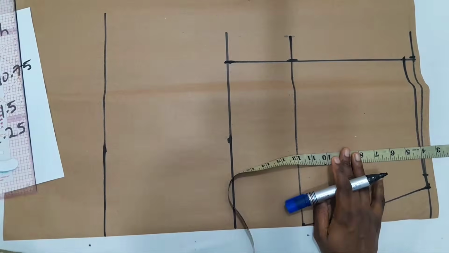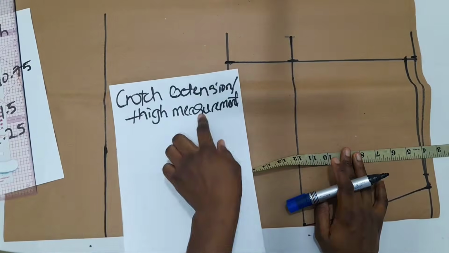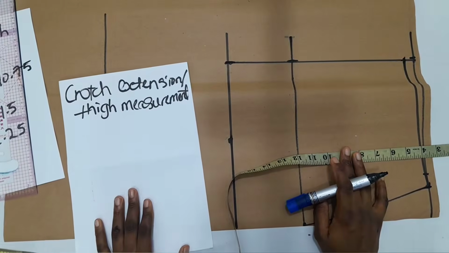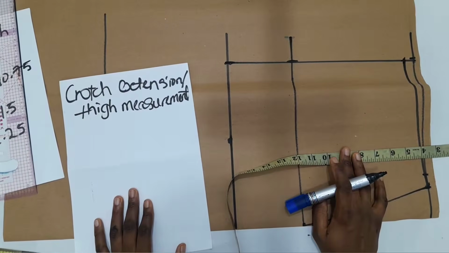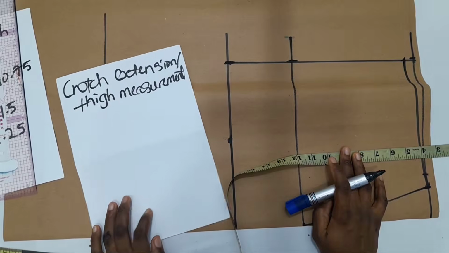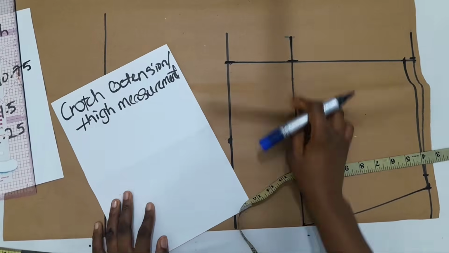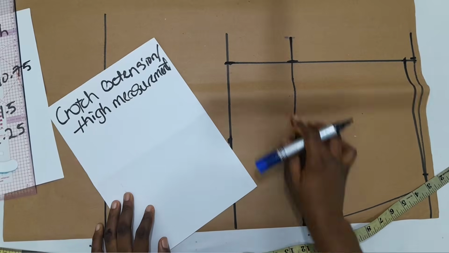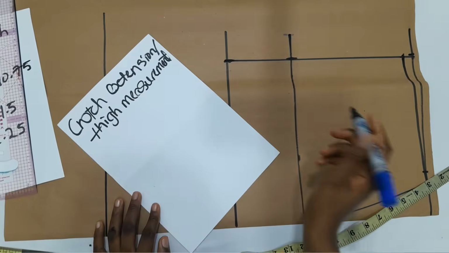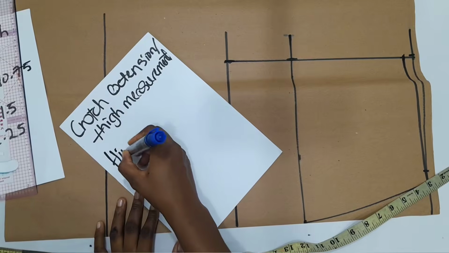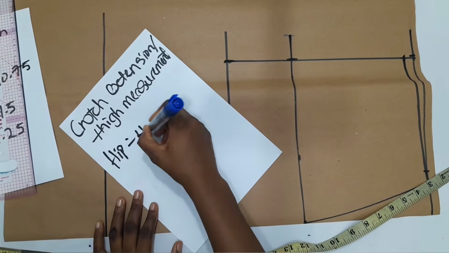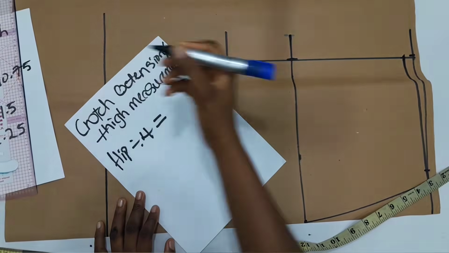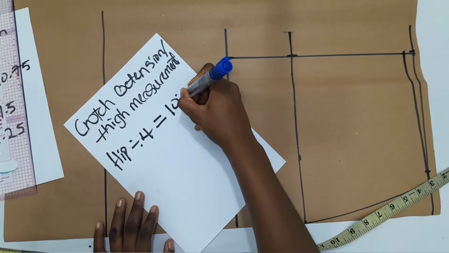So now next I'm going to take is our crotch extension or round thigh measurement. Let's say you forgot to take your round thigh measurement for your client. What you do is you're going to take your hip measurement that you have here, that is after you divided your hip measurement by 4. So whatever you get, let's say I got 10.75 for my hip.